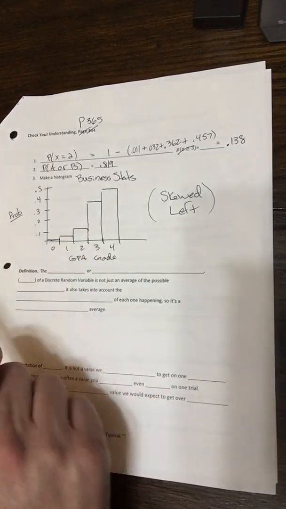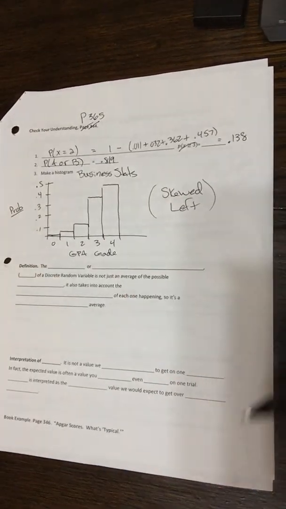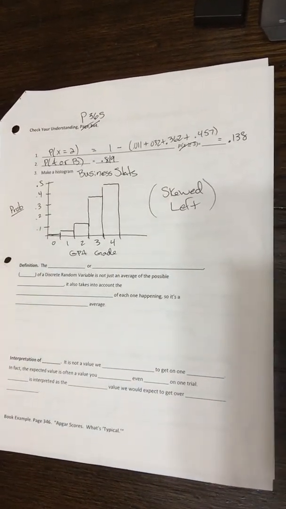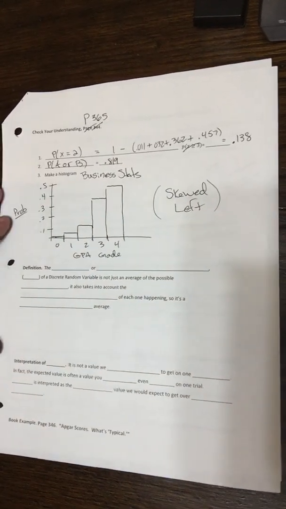And the third one, we made a histogram. Don't forget your title and your labels and scale your axes, and it is skewed to the left. Okay, now that we have looked at a probability distribution, it's time to analyze one.